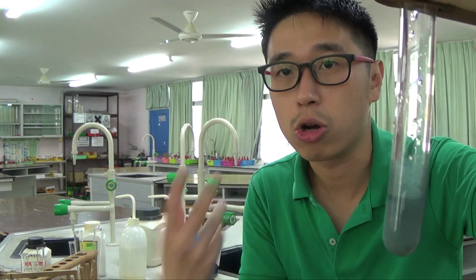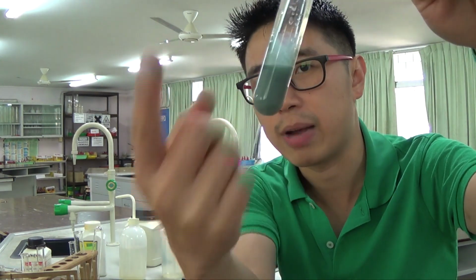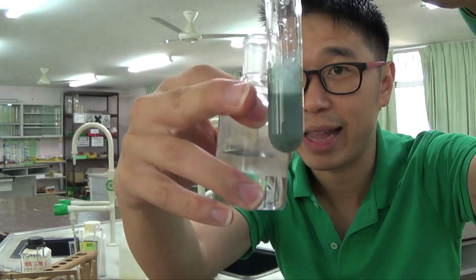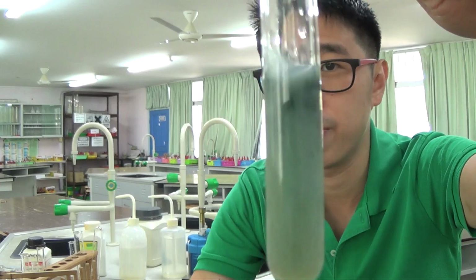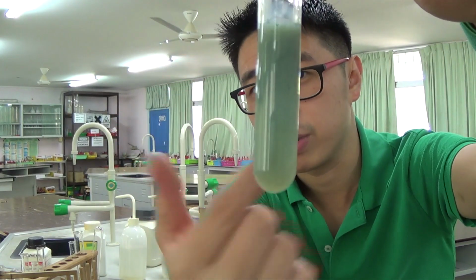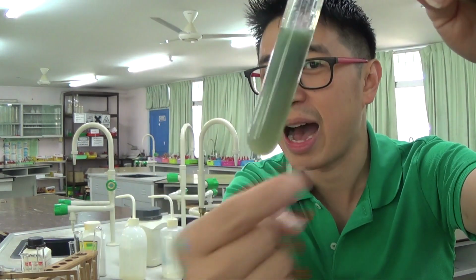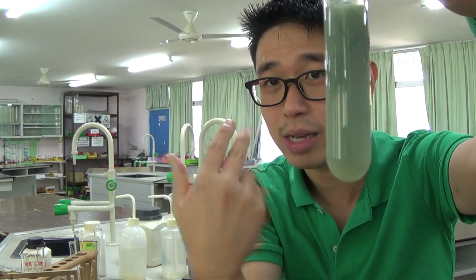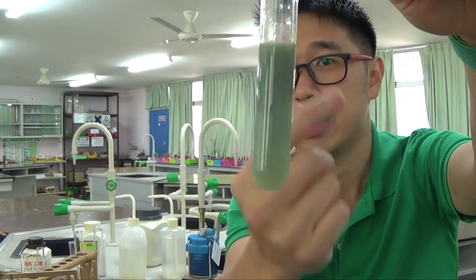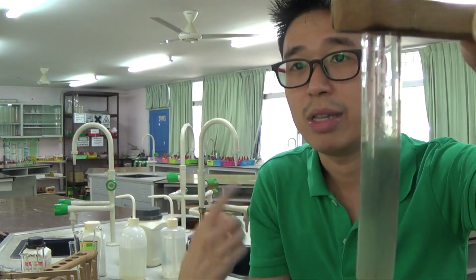So this is formed when you add a little bit of it. You should know that chromium 3+ gives you the same kind of precipitate, but that's why we need to add excess sodium hydroxide. And you don't see the precipitate going away, right? You see the green precipitate remains, because chromium 3 hydroxide will be soluble in excess sodium hydroxide. But iron 2 hydroxide will remain insoluble.